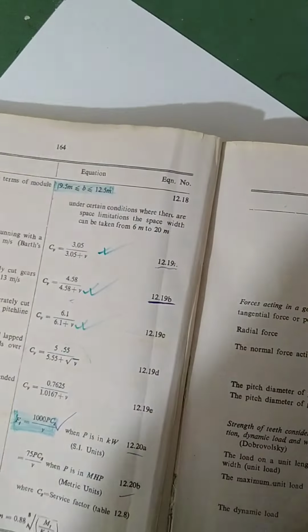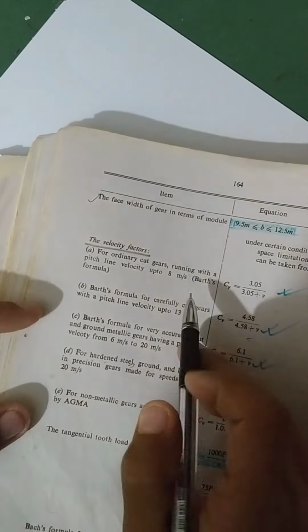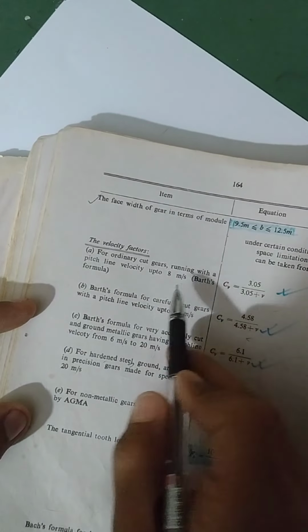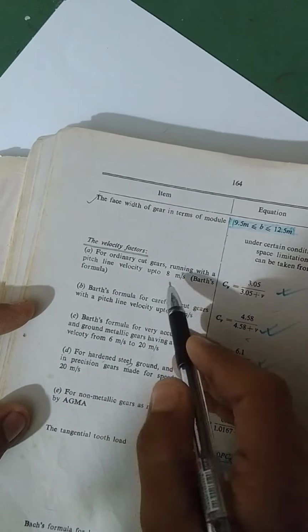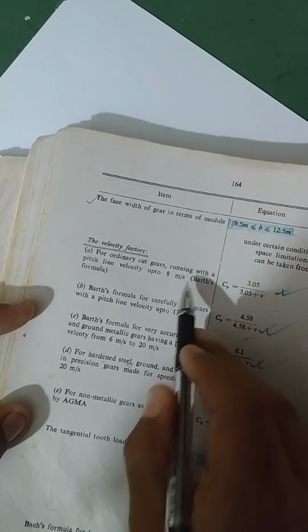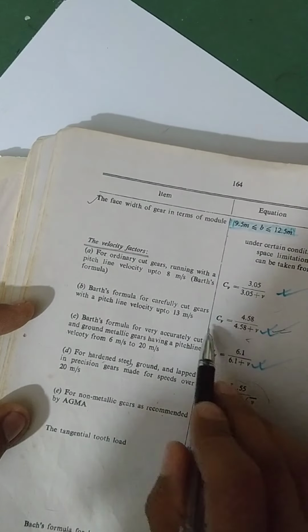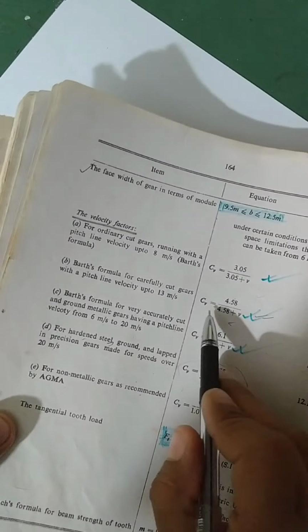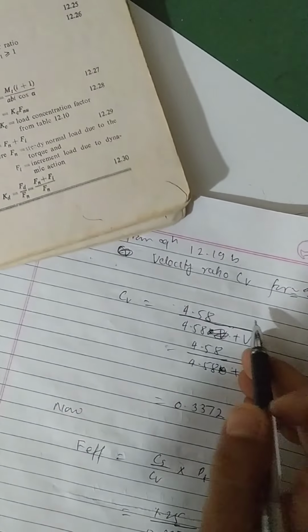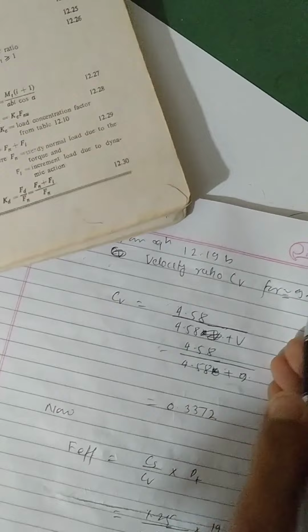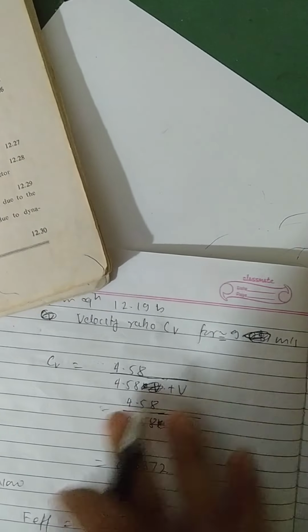Okay guys, where is it? Now, we had found the line velocity up to 8 meter per second. It will not be suitable because our velocity is greater than 8, so we will use this formula. Now we will find the velocity factor from this 12.19b. Okay guys, why are we using it? Because this velocity is 9 point something.